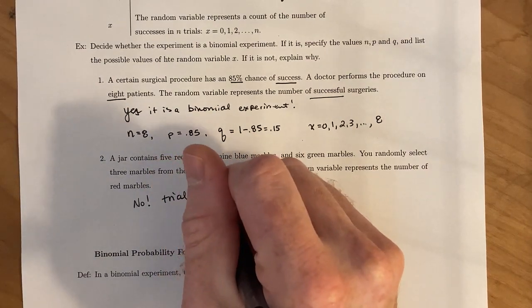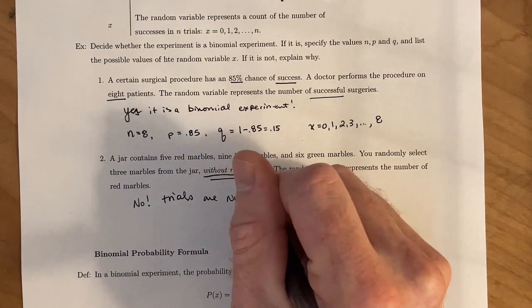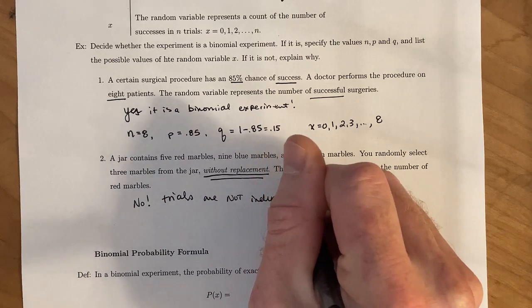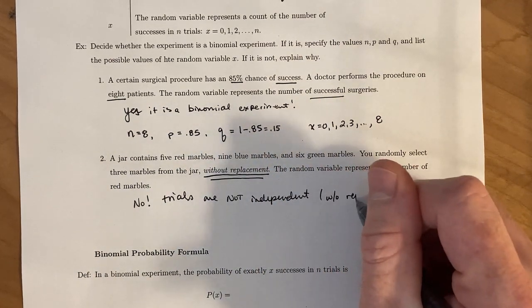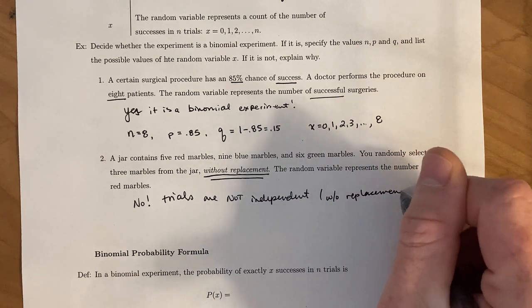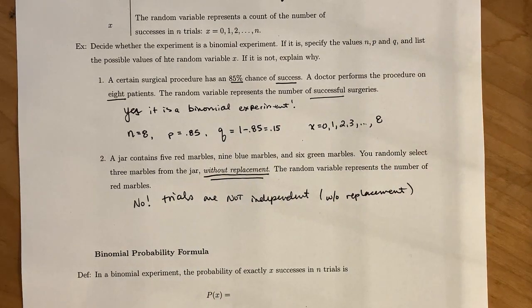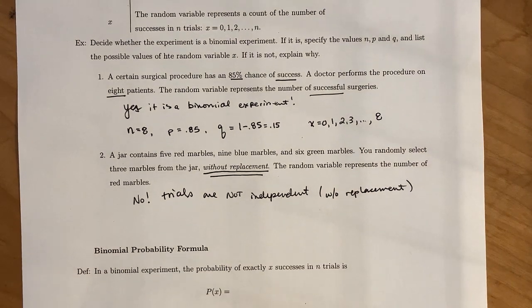Trials are not independent. And that's coming from the fact that this is without replacement. If we were doing replacement, it might be a binomial experiment. But since we're doing it without replacement, each trial is dependent on what happened beforehand.